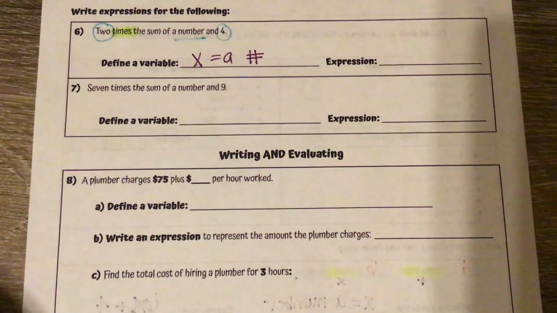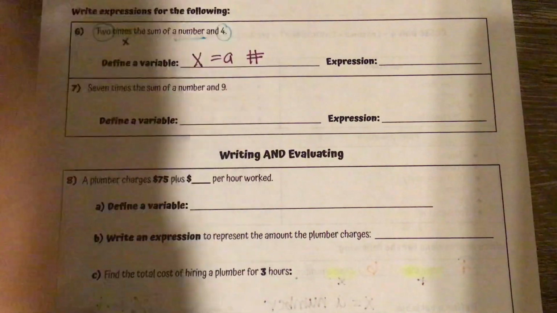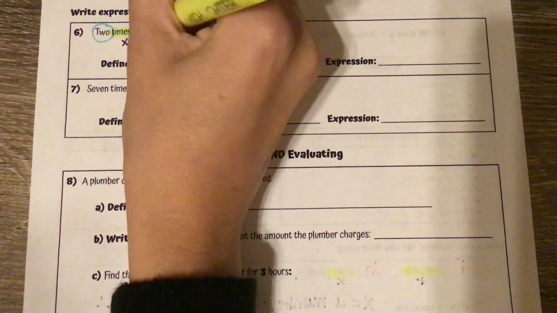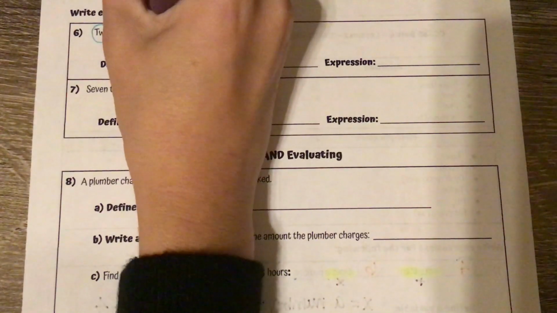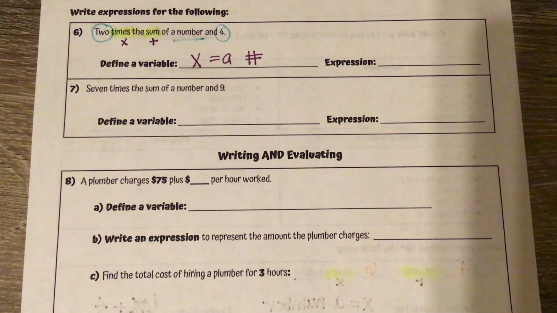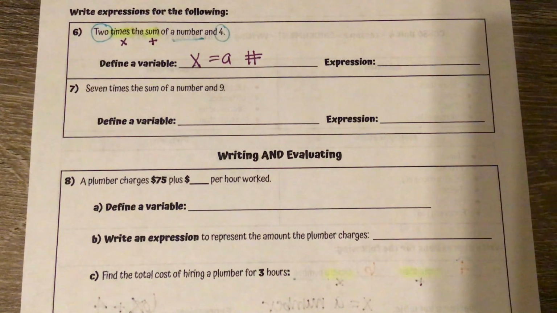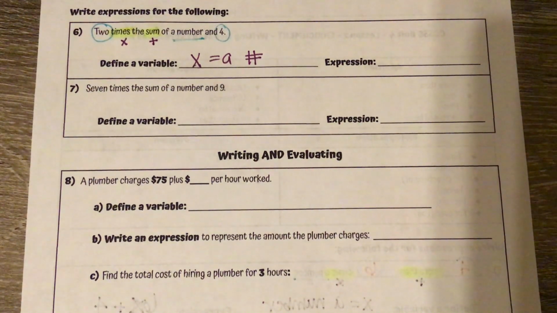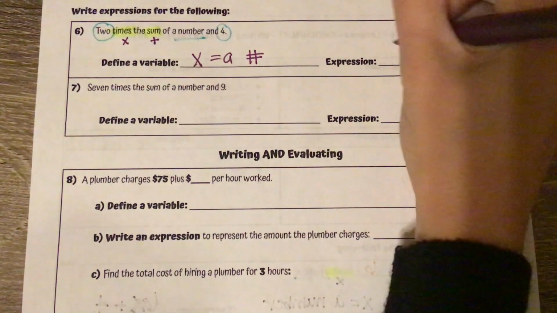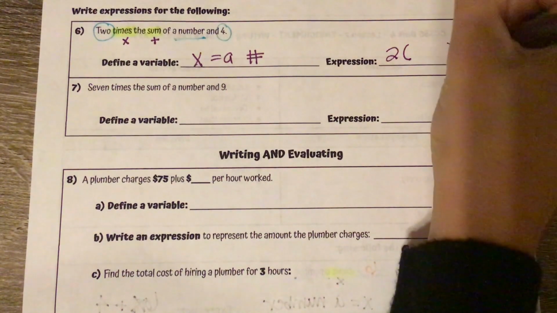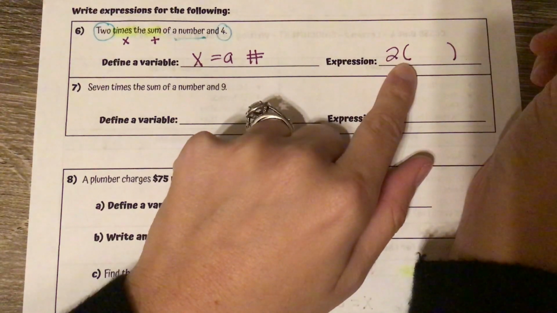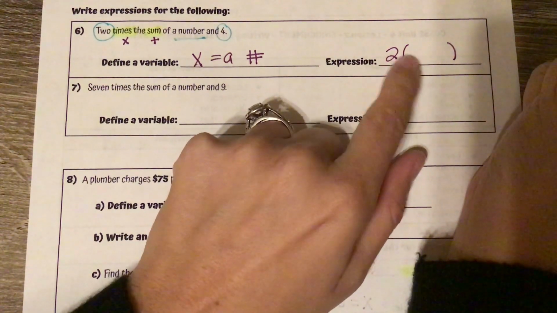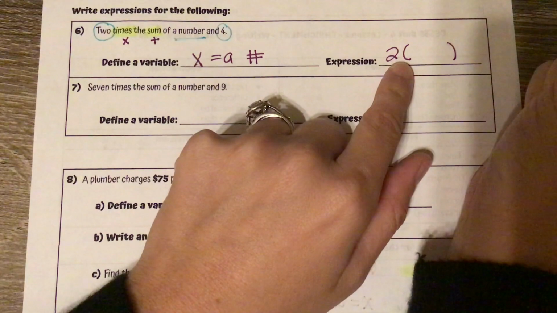Highlighting our operations. So times tells us multiplication, and then sum, the sum tells us we are adding. So it's not just 2 times the number, it's 2 times the sum. I have to show my sum in parentheses, and I'm putting 2 right next to the parentheses, showing that it's 2 times these parentheses, or 2 times the sum.